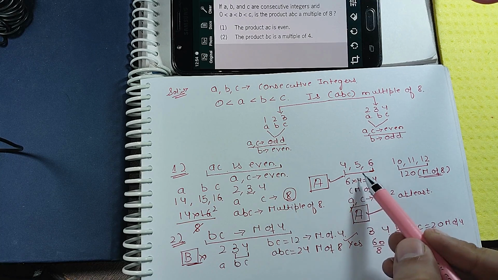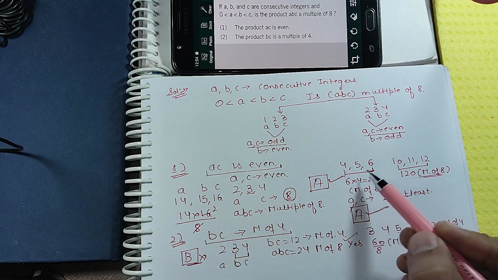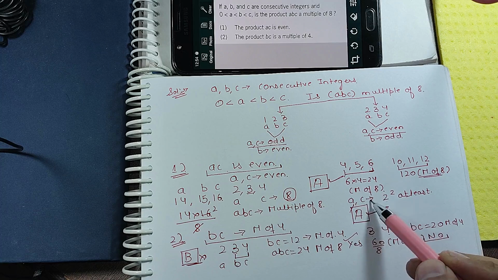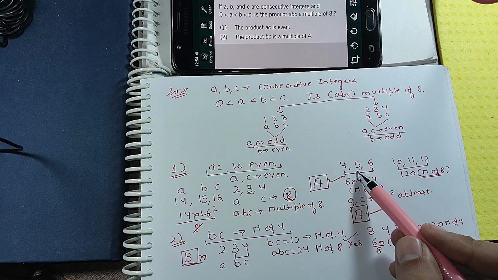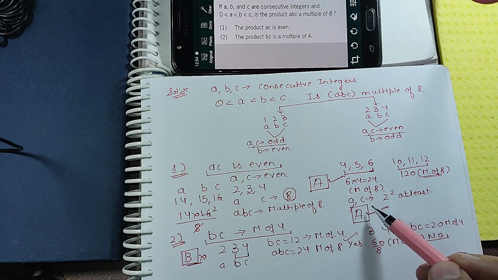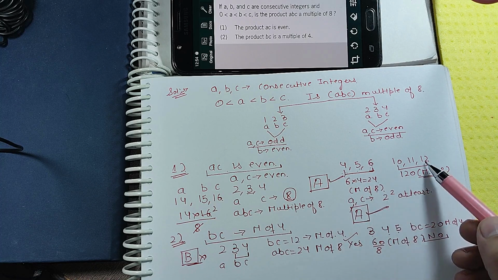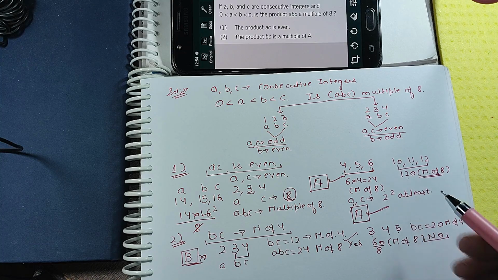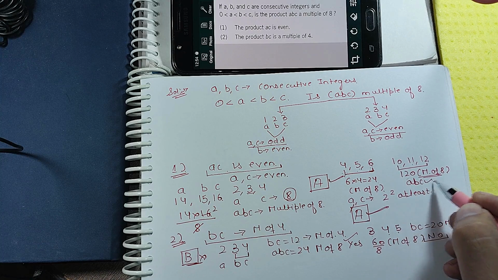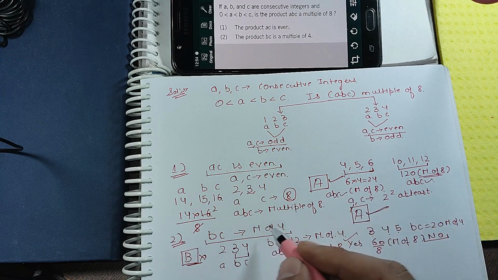You might be wondering, I have not taken the product ABC in all these cases. Since A and C together are a multiple of 8, any value of B multiplied by 8 will be a multiple of 8. You can check it also: 6 into 5, 30 into 4, 120 is a multiple of 8. Here also, since 10 into 12 is a multiple of 8, then multiplied by 11, ABC will also be a multiple of 8. So in all these cases, ABC is a multiple of 8.